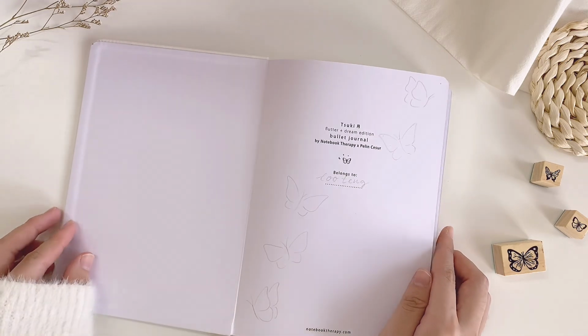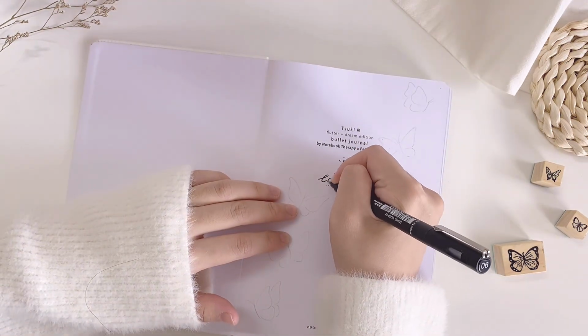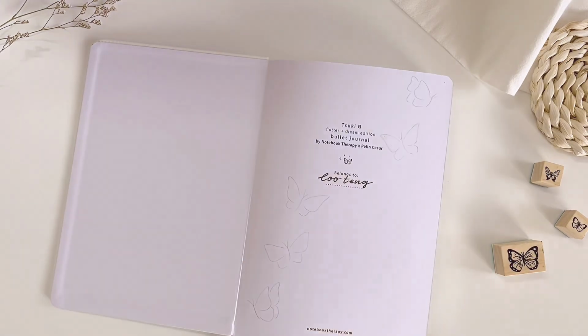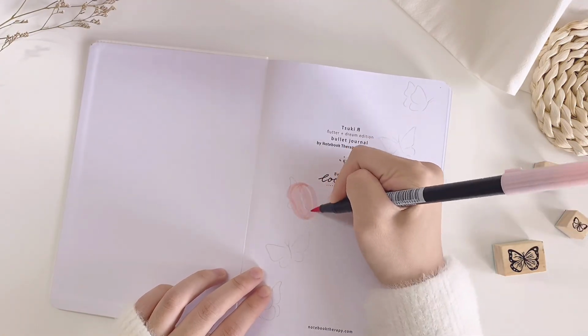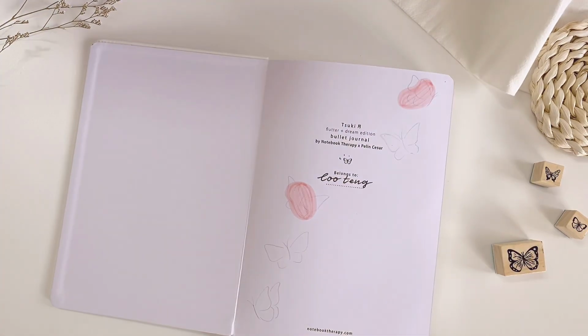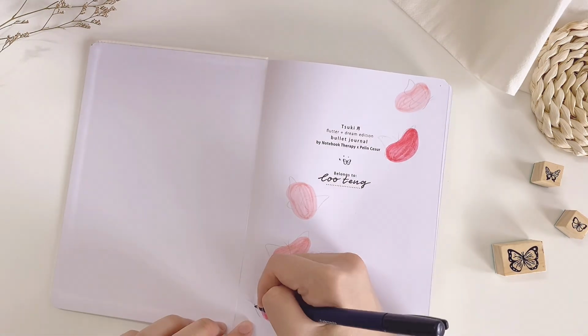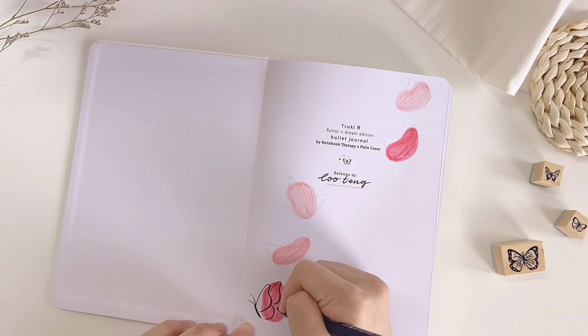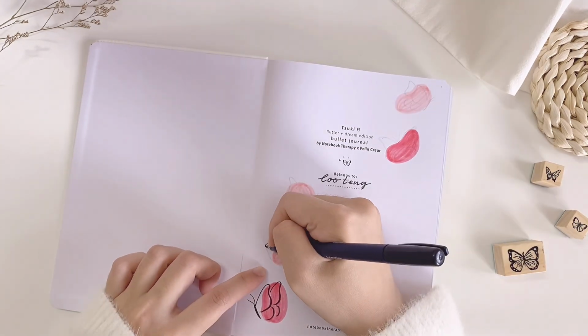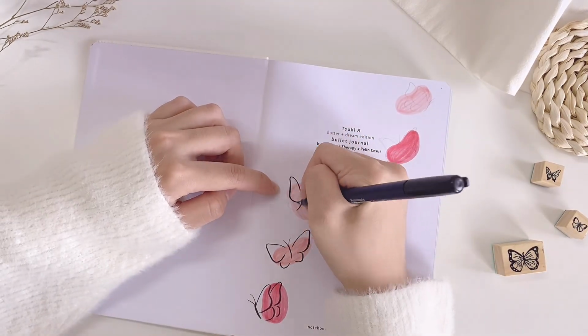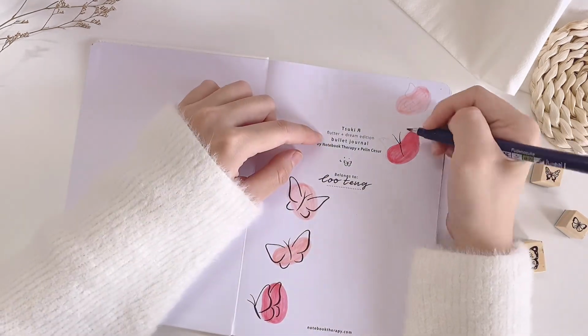Now the first page over here is the name page where I will just be writing down my name. And besides writing down my name, I also decorated the page with some very simple and easy to draw line art butterflies. The line art butterflies are actually the same as the ones that I drew in my 2022 bullet journal setup because I decided to just stick with the butterfly theme that I went for this year.